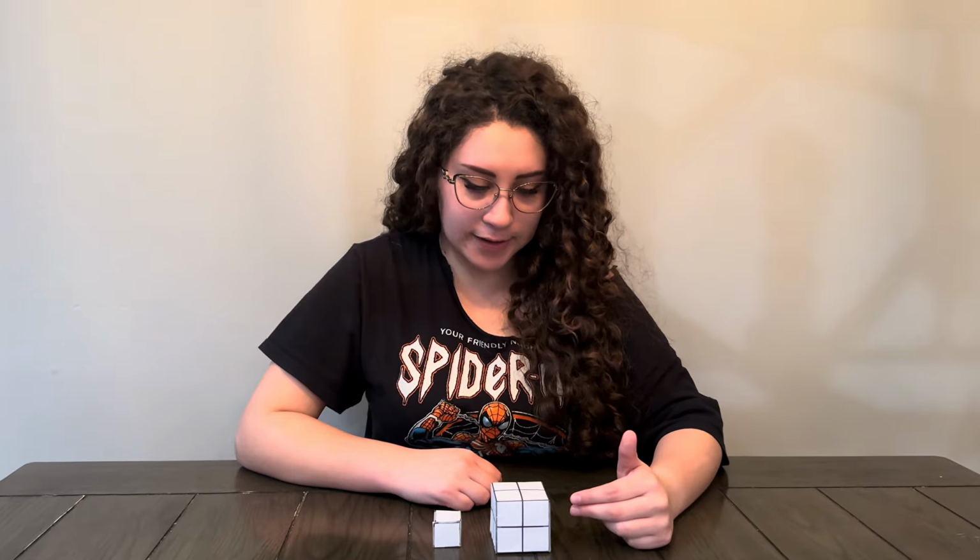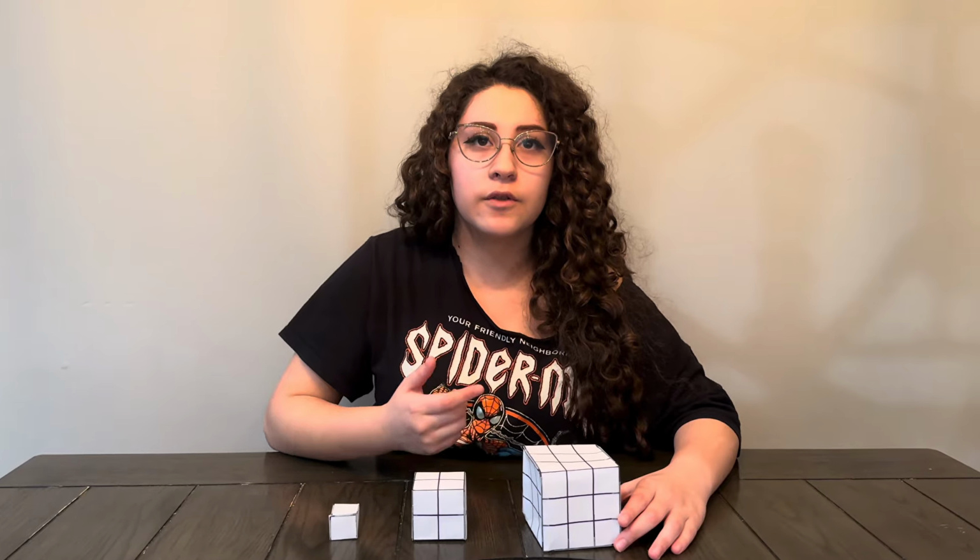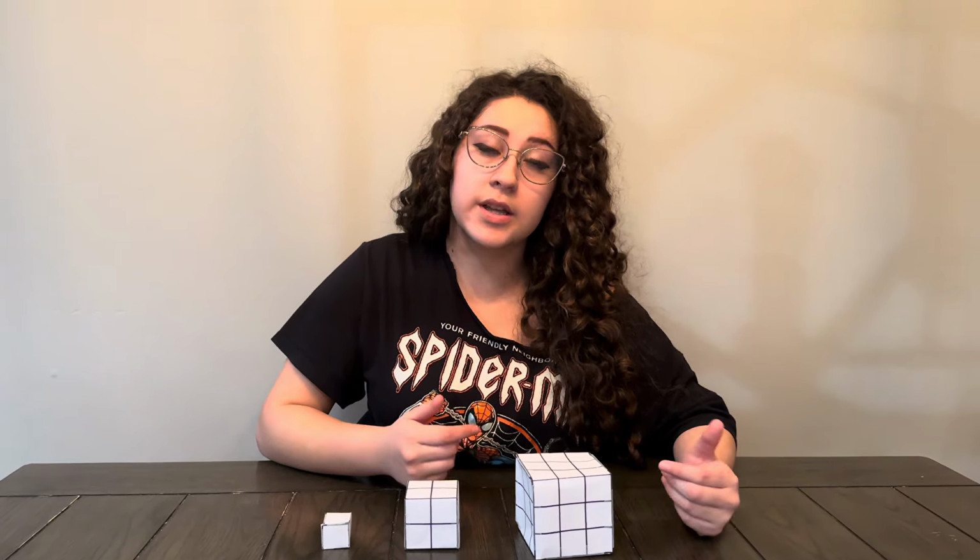Increasing the dimensions by a factor of 2, the surface area increased by a factor of 4, or 2 squared, but the volume increased by a factor of 8, or 2 cubed. Now let's triple the dimensions and make it 3 inch by 3 inch by 3 inch. The surface area is now 54 square inches, or increasing by a factor of 3 squared, and the volume is now 27 cubic inches, or increasing by a factor of 3 cubed.